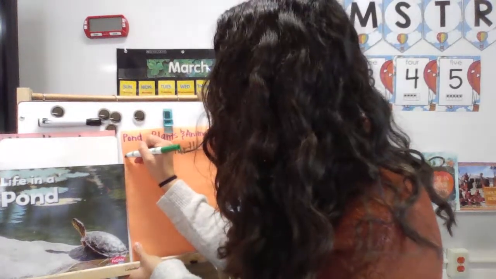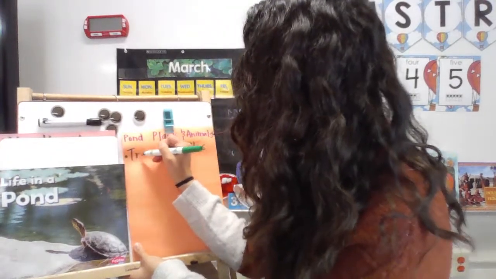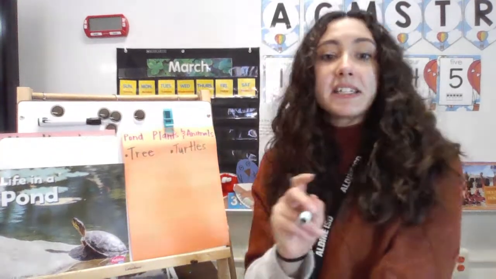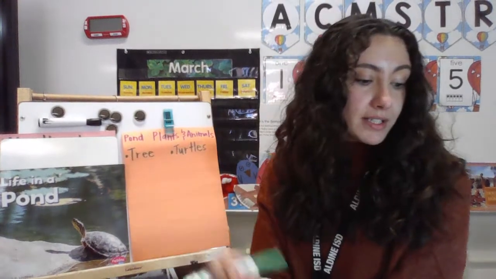I also saw lots of trees in our pond habitat. Is that a plant or an animal? A tree is a plant. So we're going to write it on this side. Trees. Trees live around the pond.